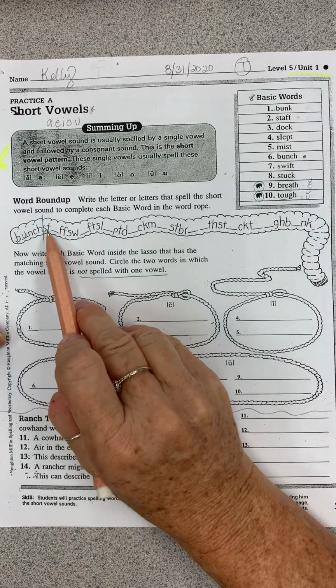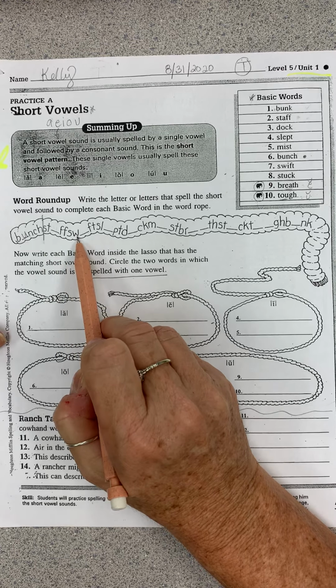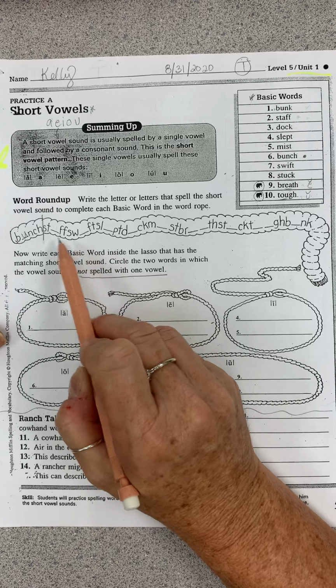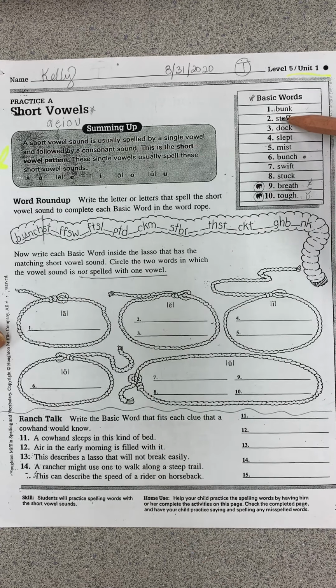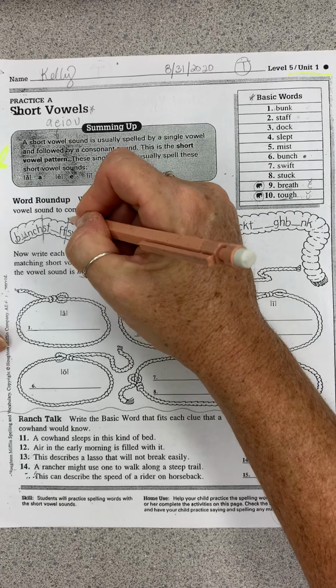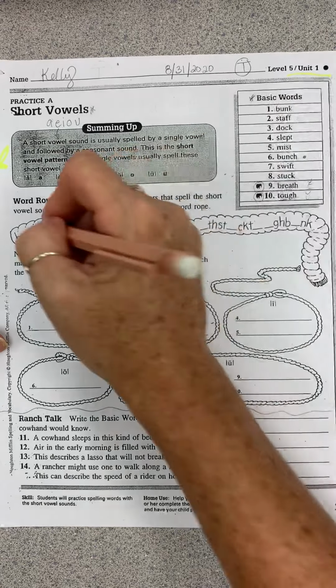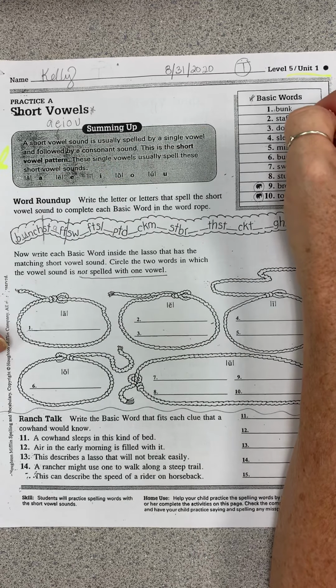Next one is ST space FFSW. Okay, again, not a word I recognize, but I'm going to look for an ST in my list. There it is. Oh, but wait, there's another one. Oh, I see. This one has the FF, so I'm going to mark this right here. This must be staff. I'm going to fill in the A and put a dot.